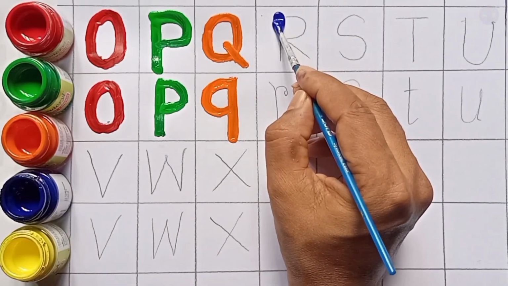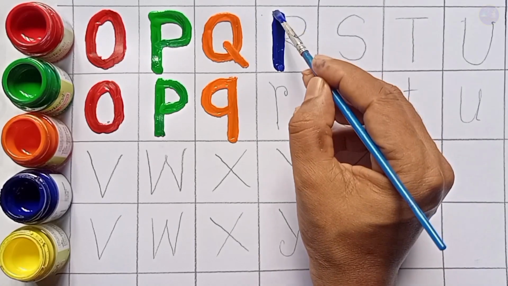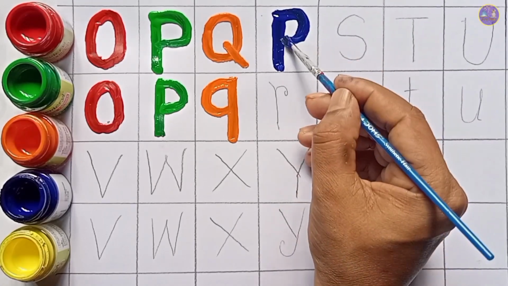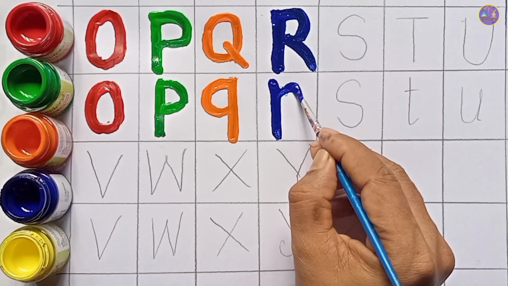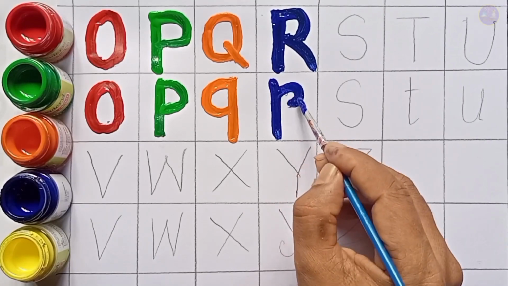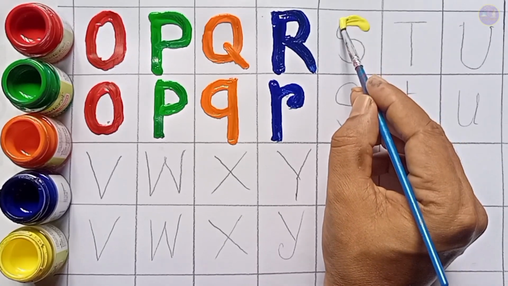Blue. R. Capital R. R for rose. Small r. R for ring. Yellow. S.